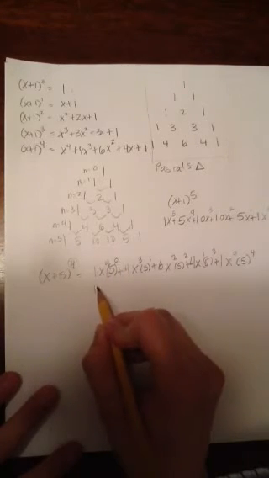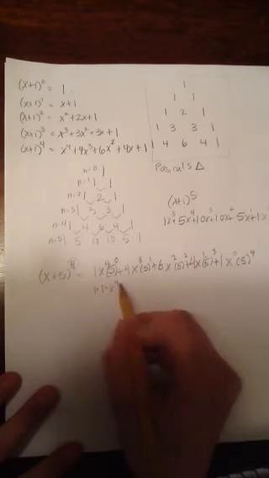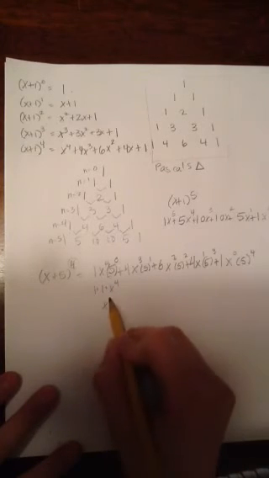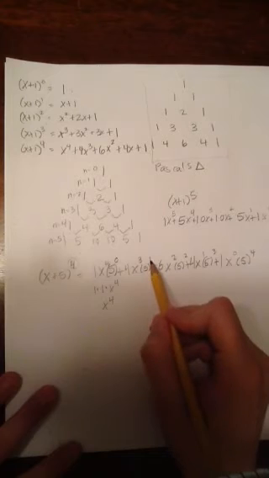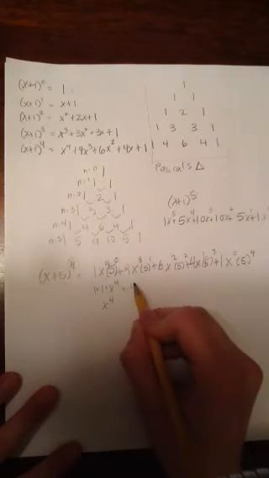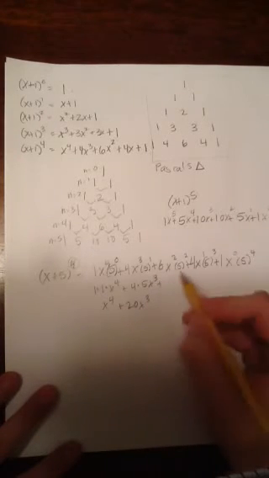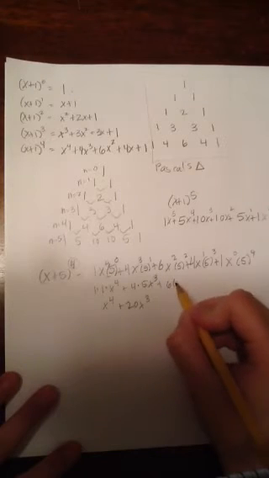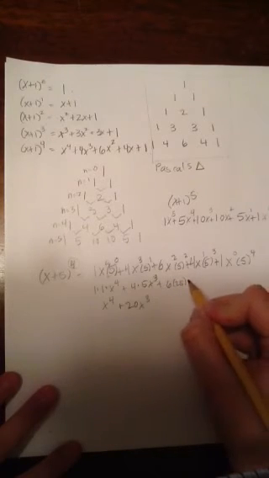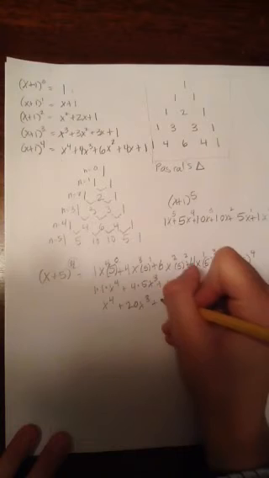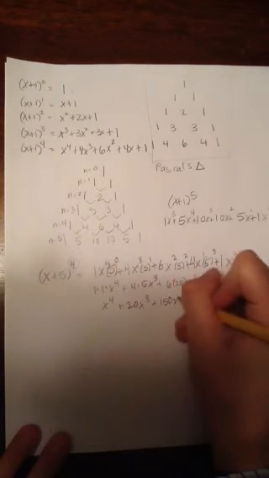So 5 to the 0 is 1, so I have 1 times x to the 4th, which is really just x to the 4th. Here I have 5 to the first, which is 5, so I have 4 times 5 times x cubed, which is really 20x cubed. 5 squared is 25, so I have 6 times 25 times x squared. So if I do 6 times 25, that gives us 150. I really have 150x squared.